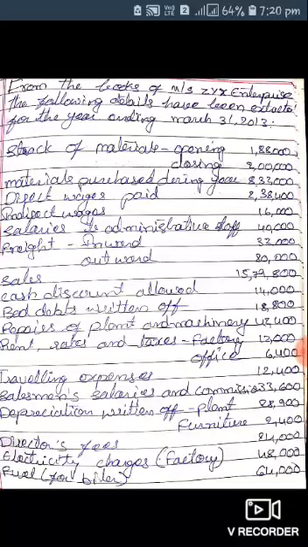Freight inward is 32,000 and outward is 20,000. They made sales of rupees 15,79,800 in the year which is ending 31st March. And they have allowed cash discount 14,000, and bad debts written off, that is 18,800, and they made repairs to the plants and machinery. Those expenses are 42,400.